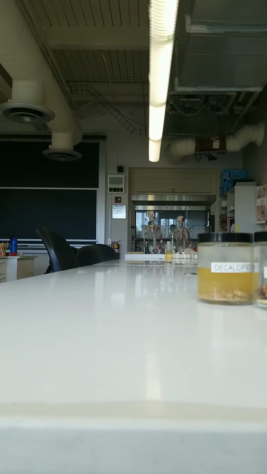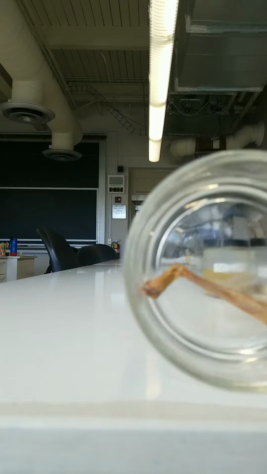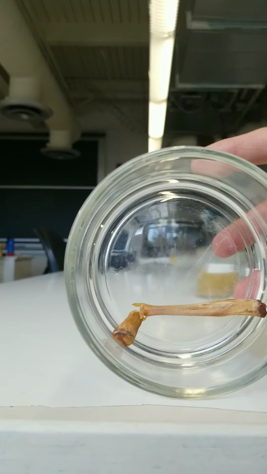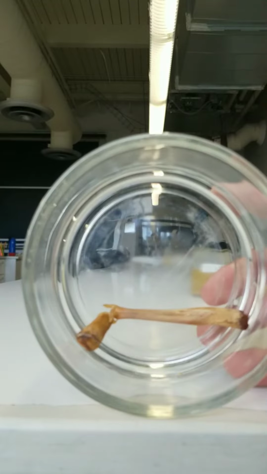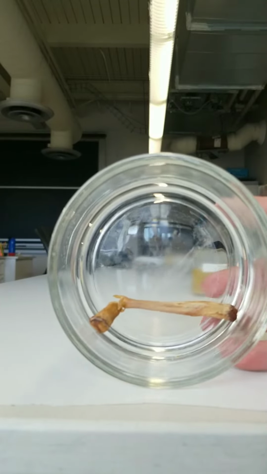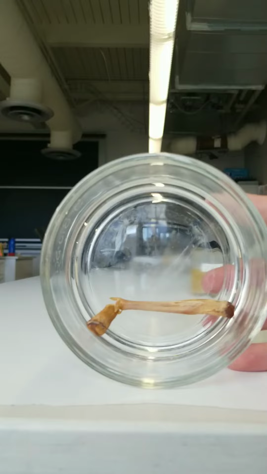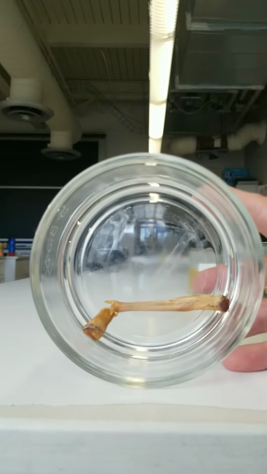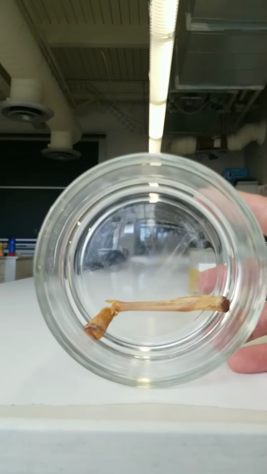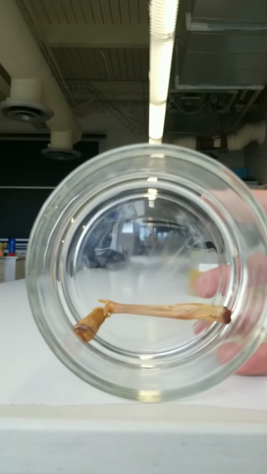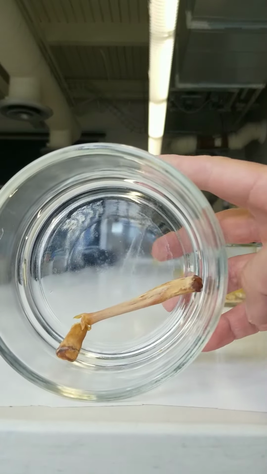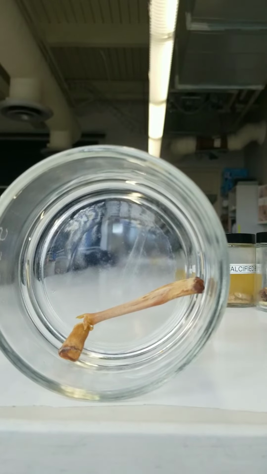You can see this in one more example. Here we have some bone that's been decalcified. This bone's been decalcified and it's very bendy and pliable. So it's lost its overall structural integrity, but it can still bend. It can still bend because the collagen's intact. And you can bend it often without even breaking it.